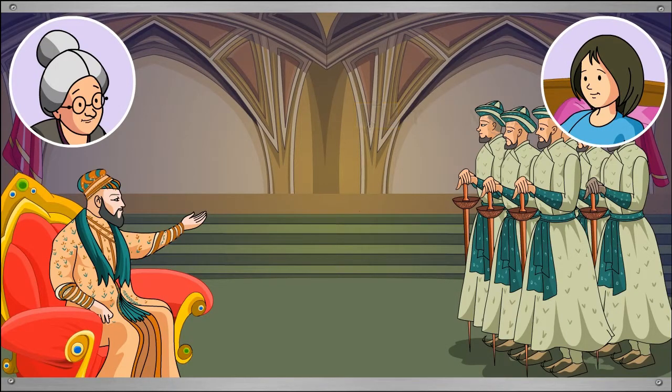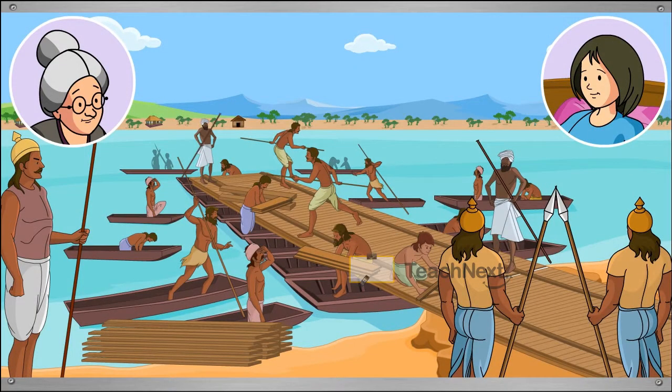When his father, Ibrahim Qutub Shah, came to know of this, he ordered his courtiers to build a bridge across the river to connect the palace and the village. The bridge made the palace accessible to the people of the village.